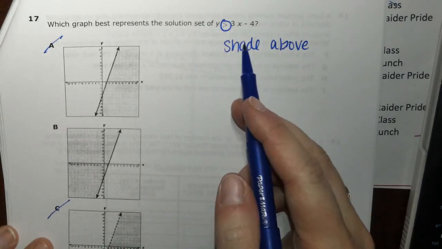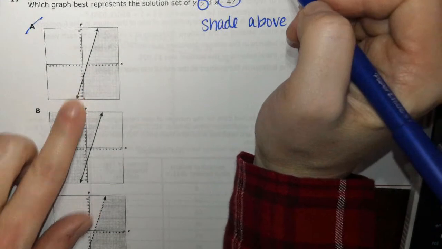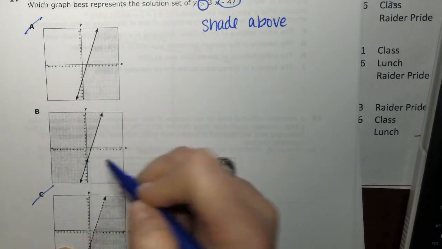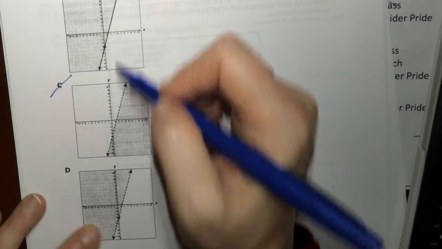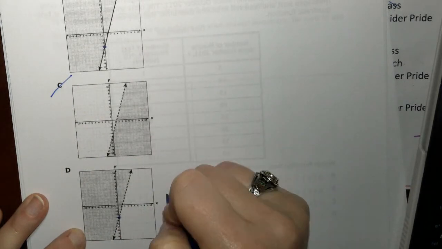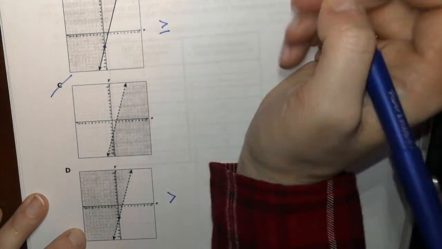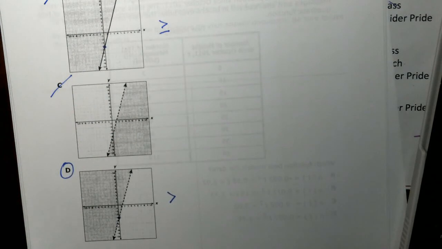So now we look at where it crosses the y-axis. It should be at negative 4. Yes. So the difference between these two lines here is that one is solid and one's dotted. This is greater than or equal to. Well, the problem was greater than. It's a dotted line, so it's D.